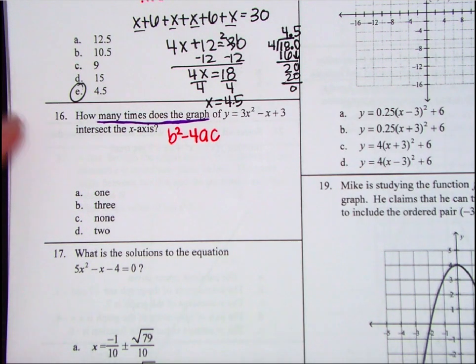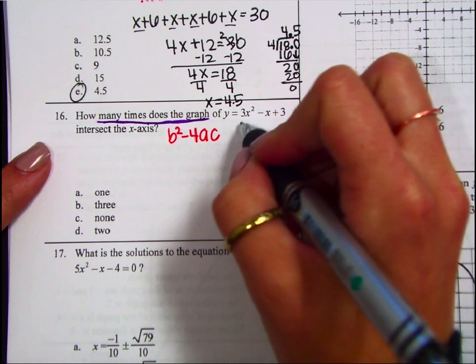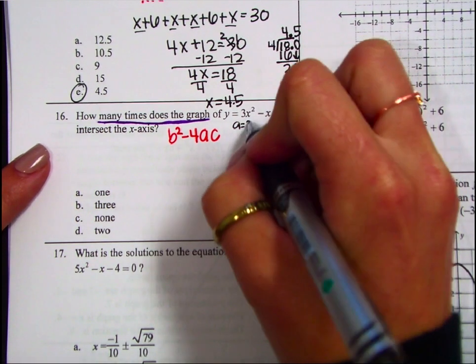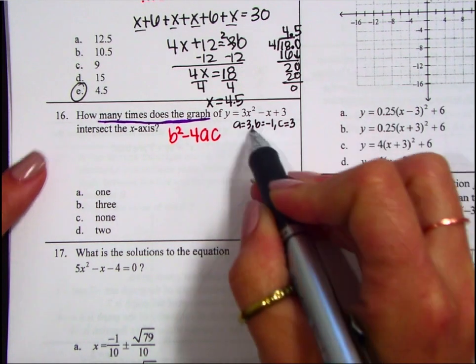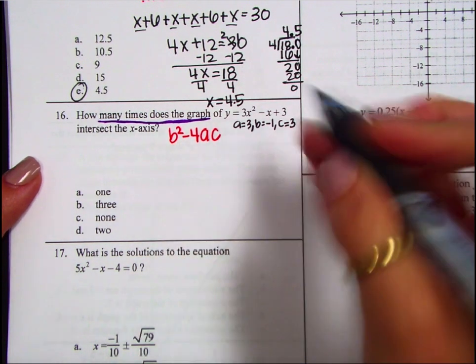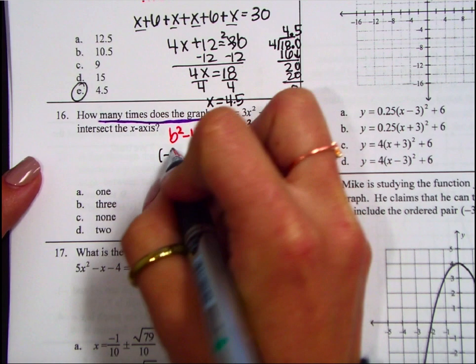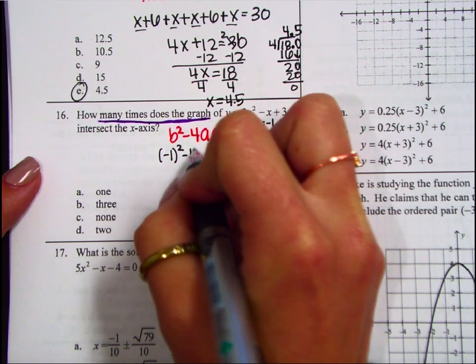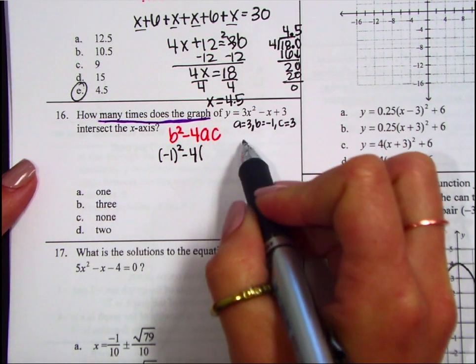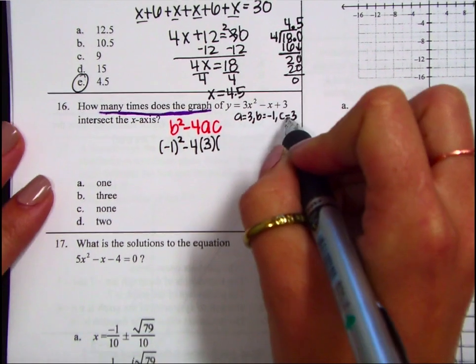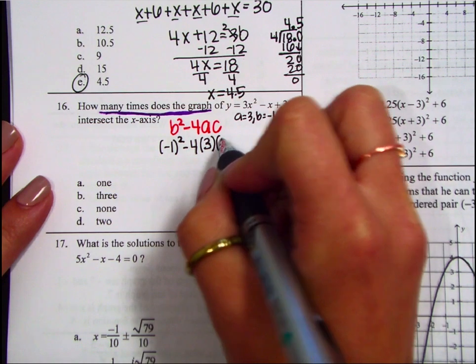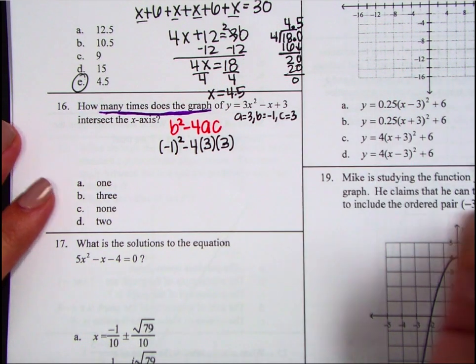Okay, so my a is 3, my b is -1, and c is 3. So I'm going to be plugging in these numbers here. So b is -1, so -1 squared minus 4 times 3, because a is 3, times c, also 3, so plug that in for c.